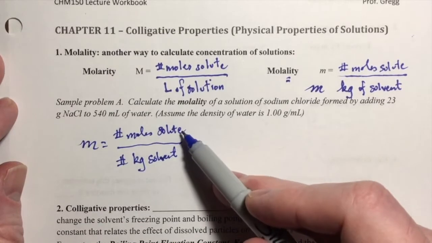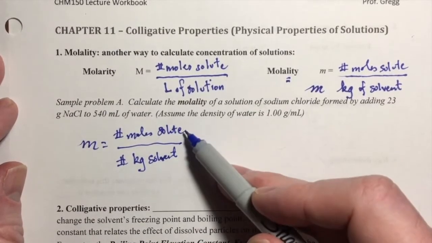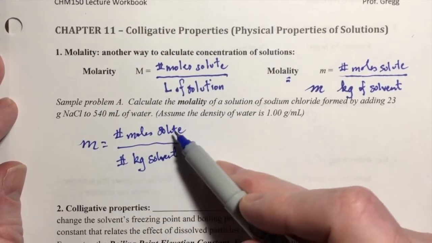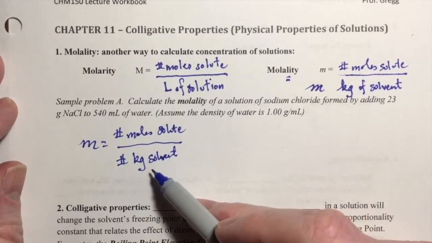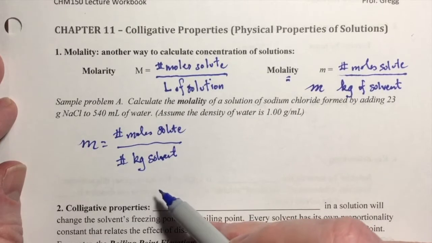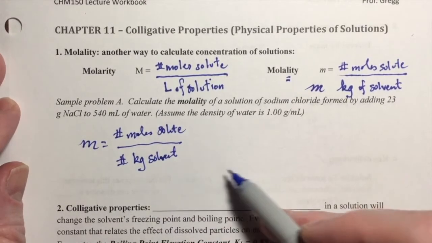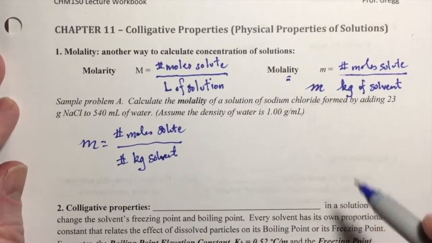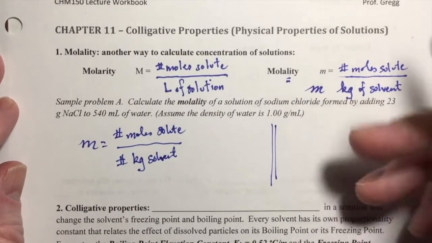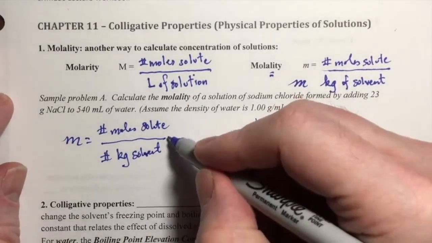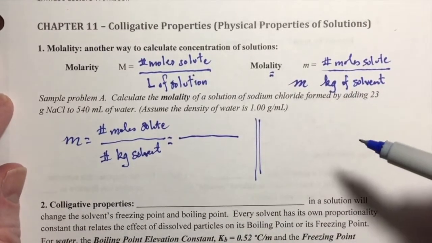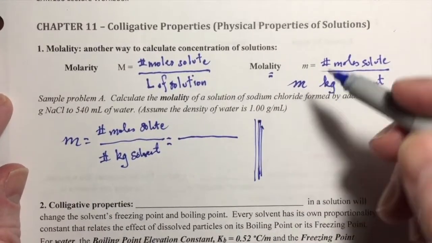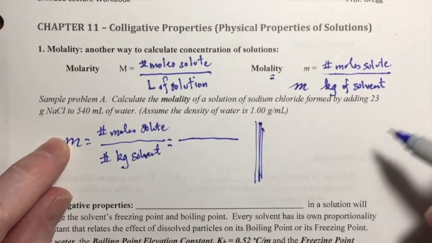So I'm going to set each of these up as separate problems. I'm going to determine what the moles of the solute are, and then I can plug them in the top. Then I will set up a separate problem to determine the kilograms of solvent, do those conversions, and then I will plug those in there. So I'm just going to make some space over here, and eventually I'll come back and I'll plug in those values when I have them, right? So right now I need to figure out how many moles of solute do I have.